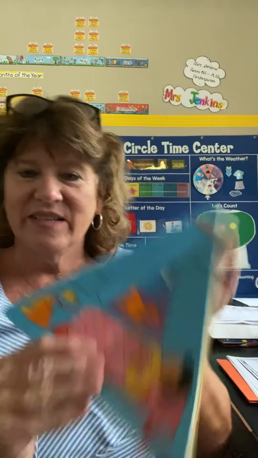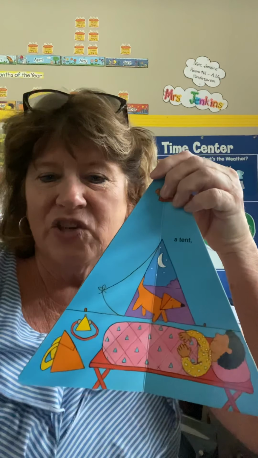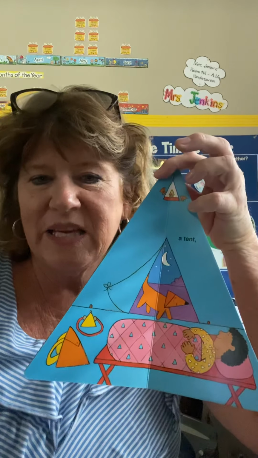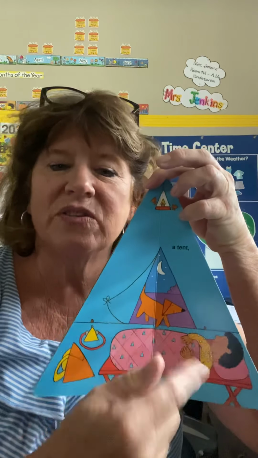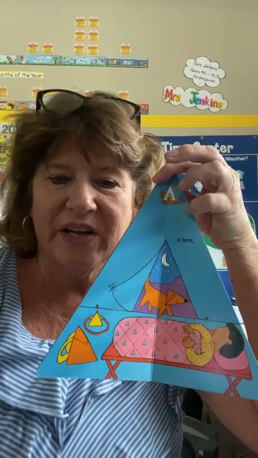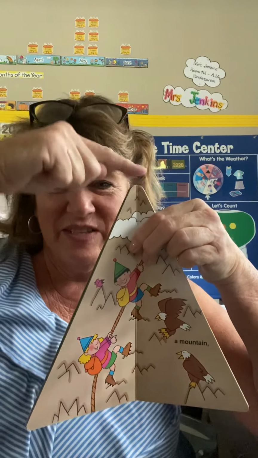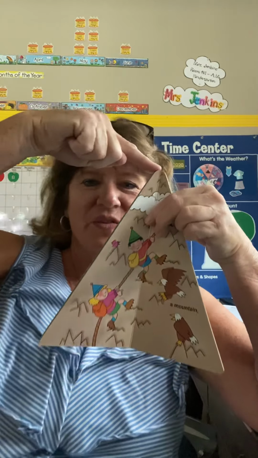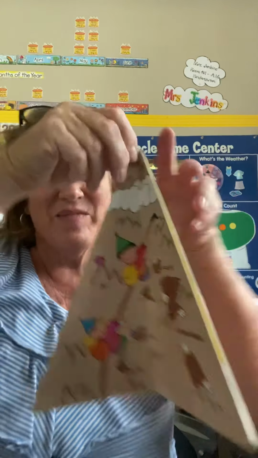A tent. So here's a little boy sleeping inside the tent. Okay, a lot of tents are not shaped like this. This is more like a teepee. You can see that the door that he goes out, the doggy's going in and out, is shaped like a triangle also. Here's another triangle. A mountain. You climb up the mountain, you get to the top, you get a beautiful view, take some pictures, and then you hike down the mountain.